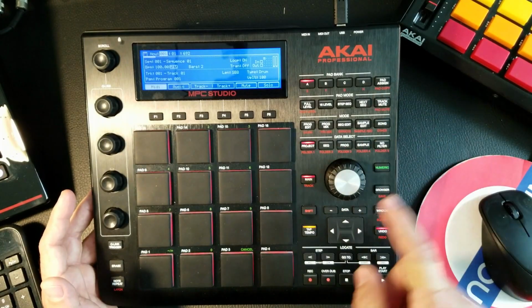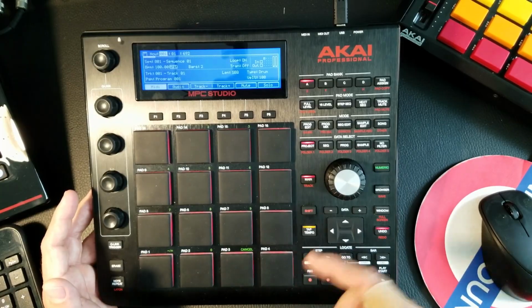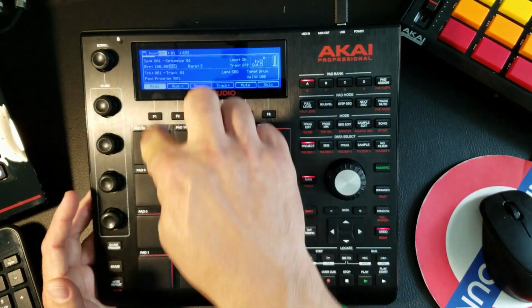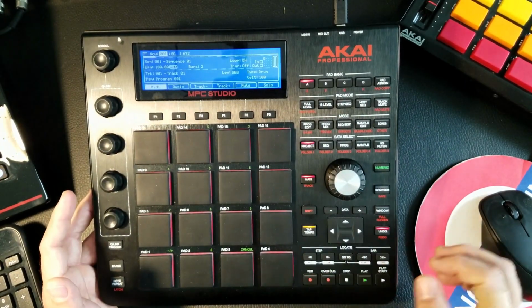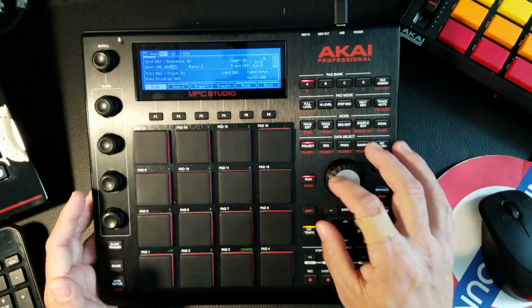After our folders, we have the main button. This is your home button. This button is always going to bring you back to this screen right here. So no matter where you get lost, where you end up at, if you click main, it's going to bring you back to the main window.